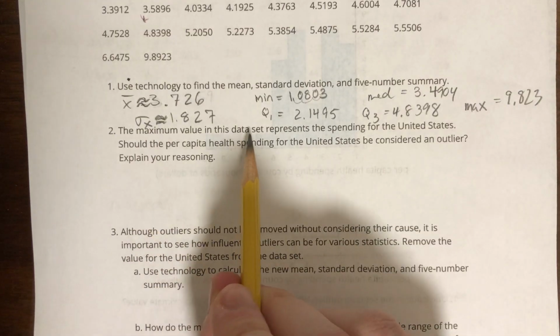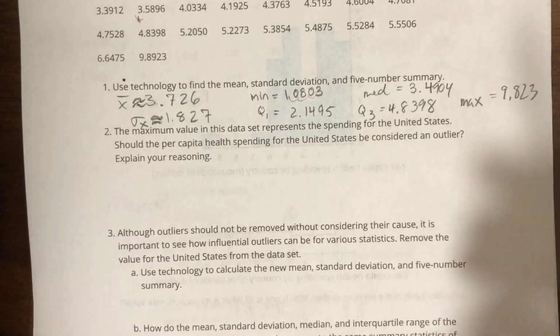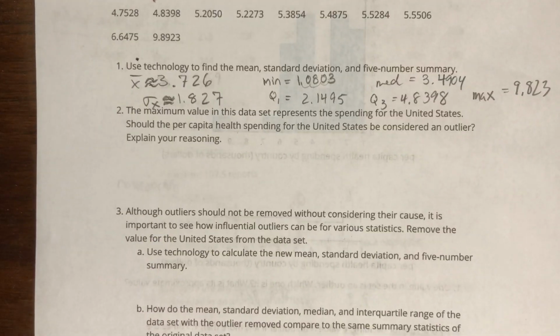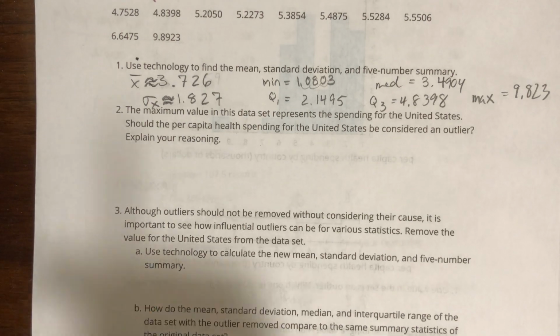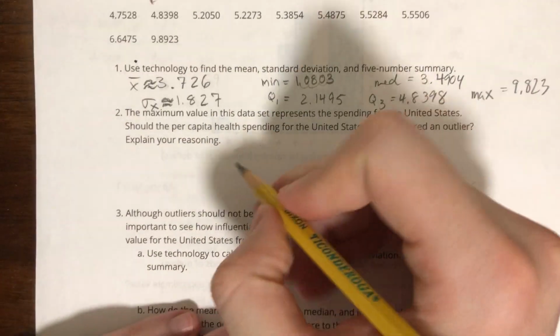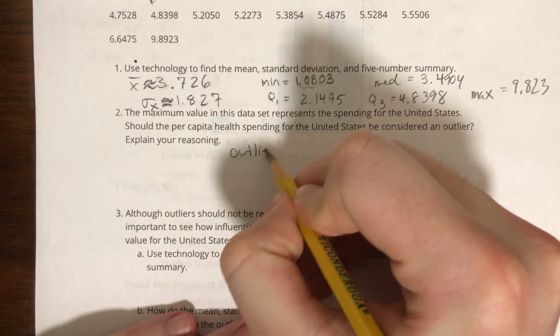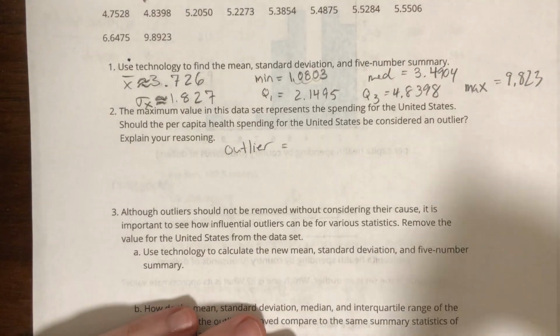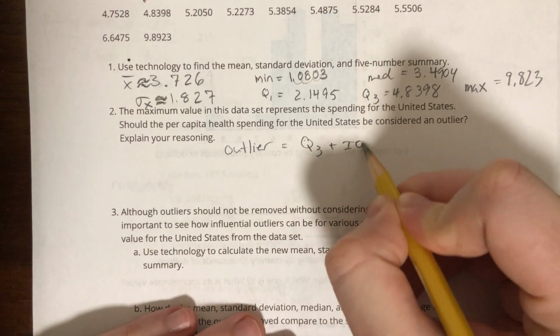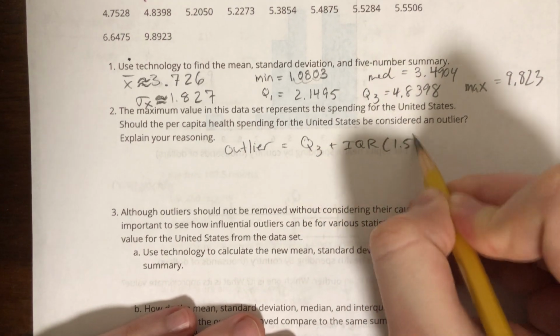The maximum value in the data set represents the spending for the United States. Of course, the United States spends the most on healthcare. Should the per capita health spending for the United States be considered an outlier? Explain your reasoning. Well, we know how to define that, right? An outlier, based on what we learned in the previous page, is going to be Q3 plus IQR times 1.5.